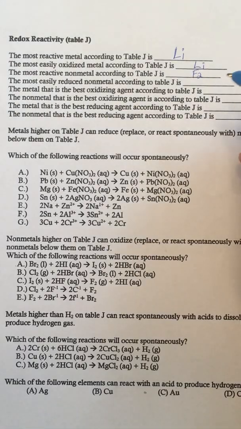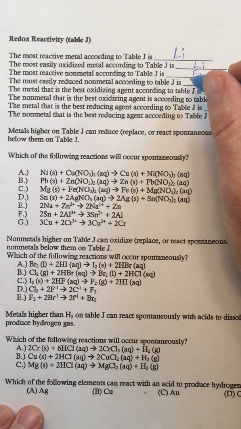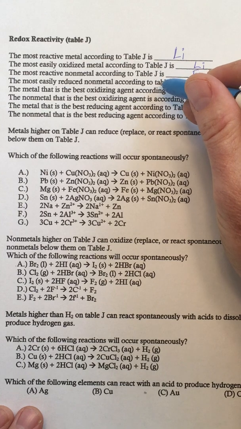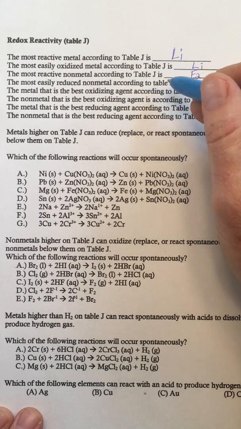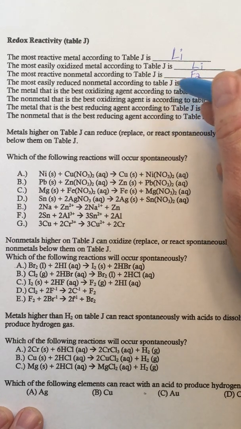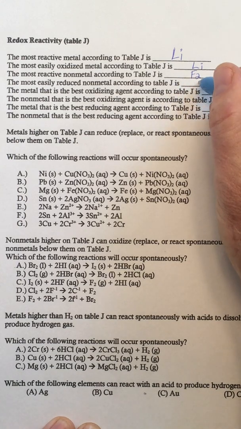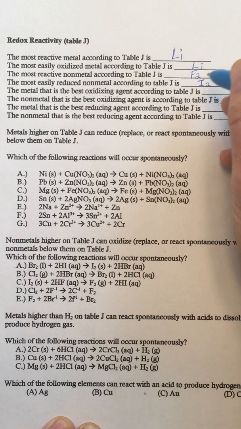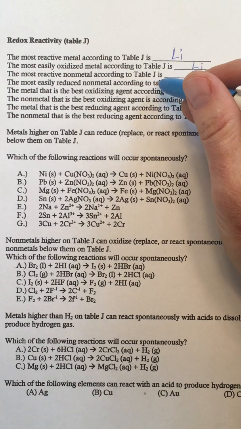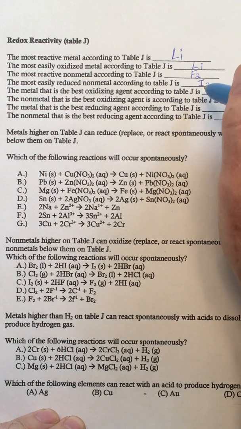As I just said, it's not found by itself. The most easily reduced nonmetal according to Table J would be I2. The thing that is most easily reduced is the least reactive, so that's at the bottom of that list.